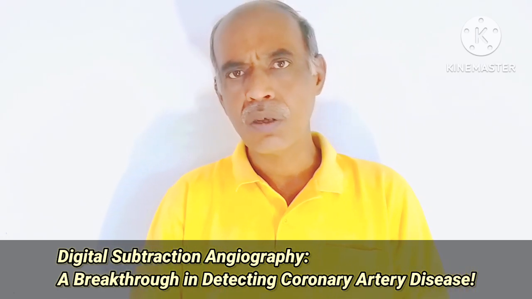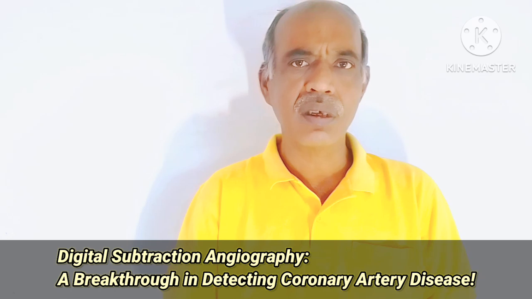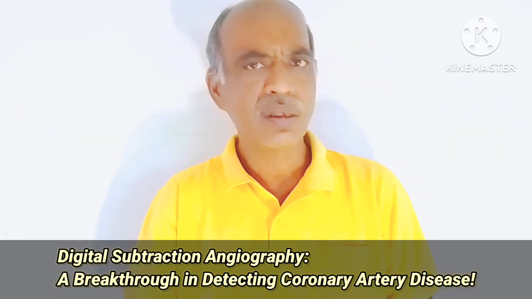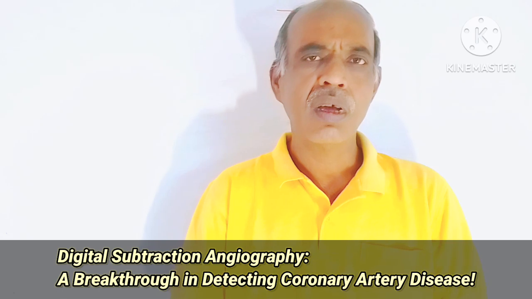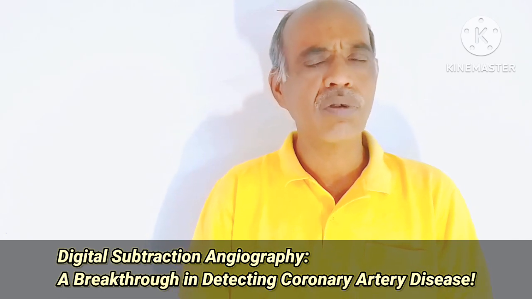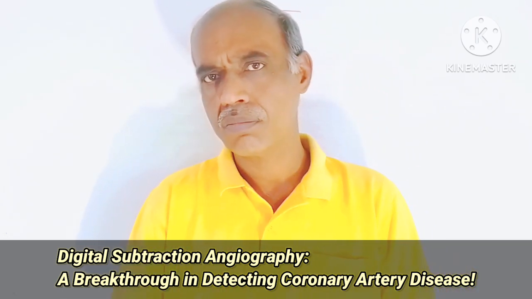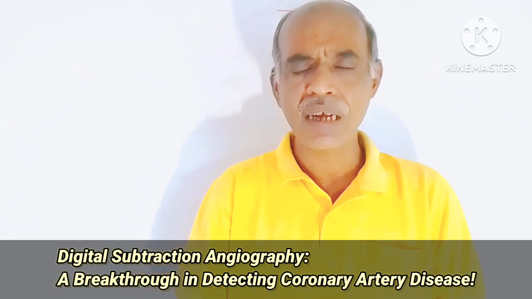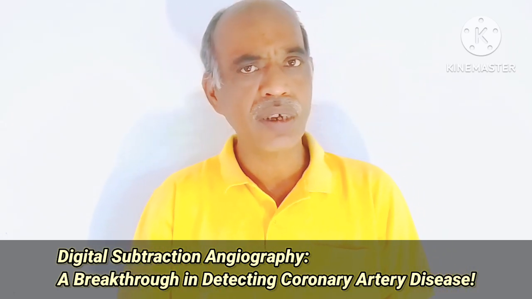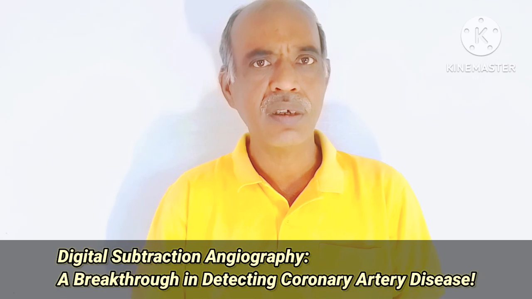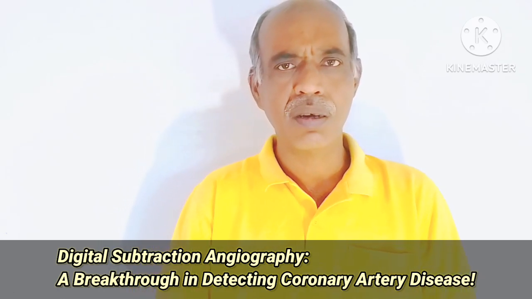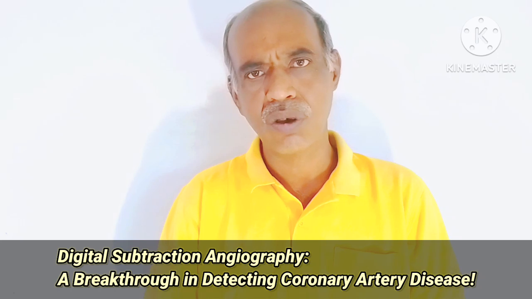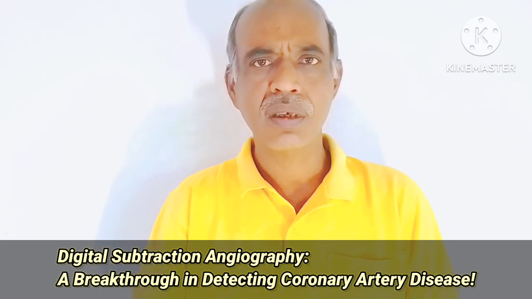That is the problem. Though this amount of radiation is smaller than in conventional angiography. There is an advantage, and again a disadvantage. Since radiation is present and multiple X-rays are taken, risk is involved. That is the disadvantage of this imaging technique.